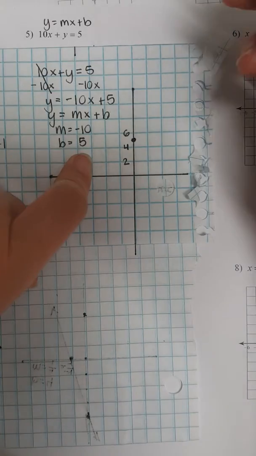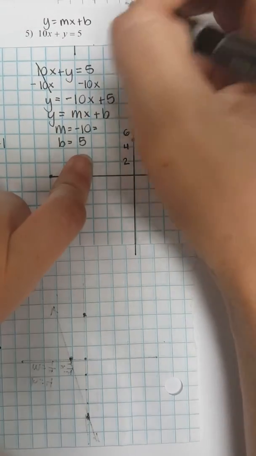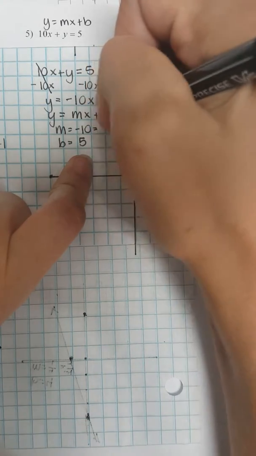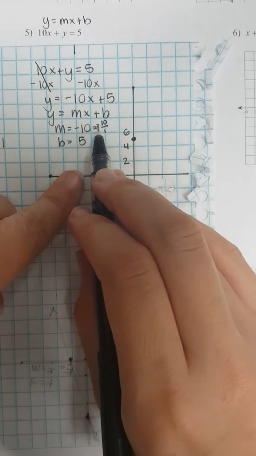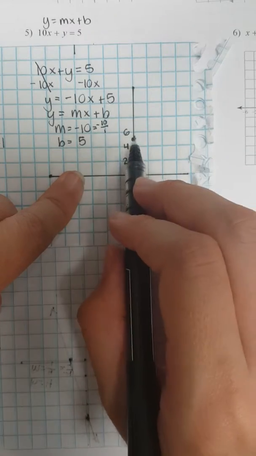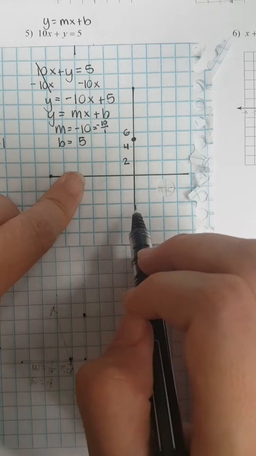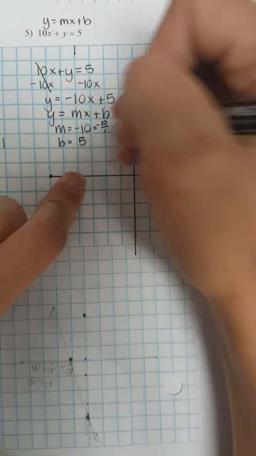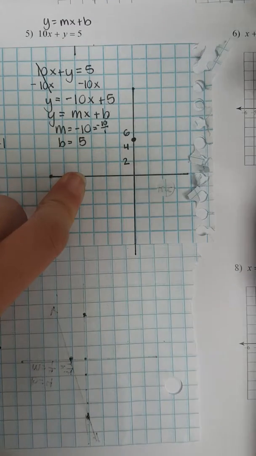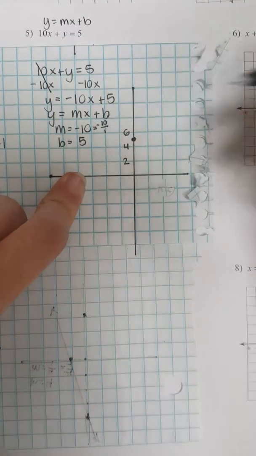Okay, now my slope is -10 over 1, right? But when I have a negative sign, that negative can only go to one piece. So would I rather go up 10 or down 10? Well, I personally rather go down 10. So if I go down 10, that makes my 10 negative, which makes my 1 have to be what, positive or negative? Well, if that negative sign stayed with the 10, the 1 has to be positive.